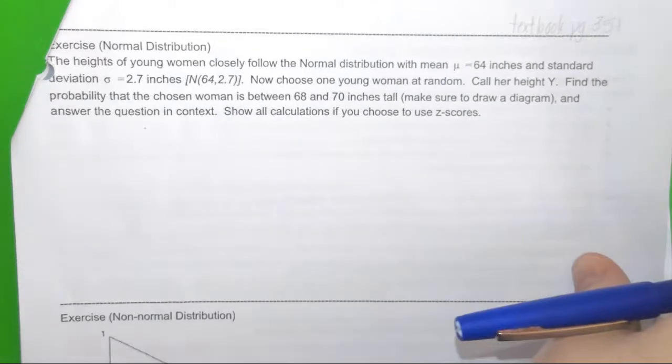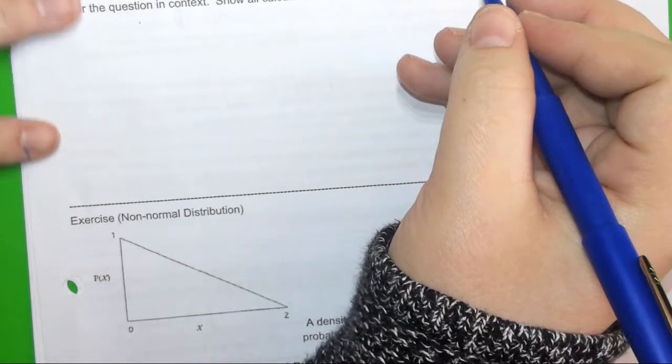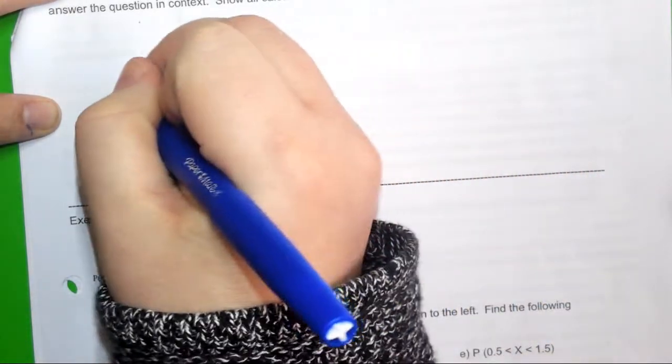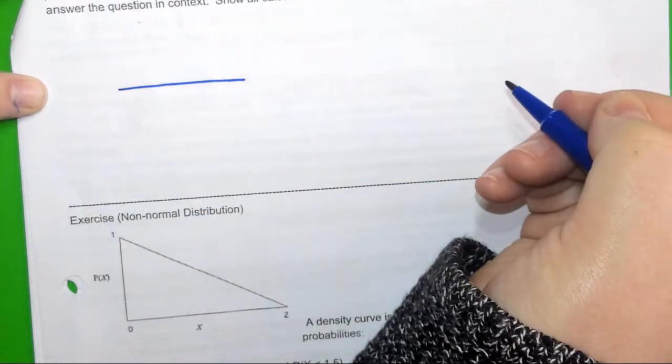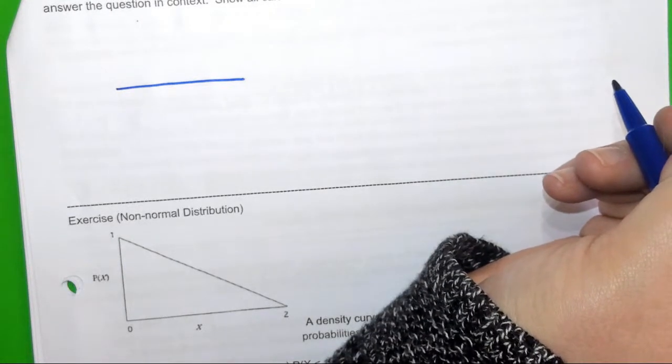And you're like, oh my god, I don't remember how to do this. It's fine. We have a question. Yes. Okay. Champion. It's fine. Call her height. Yeah, I meant to say call her height. Thank you.